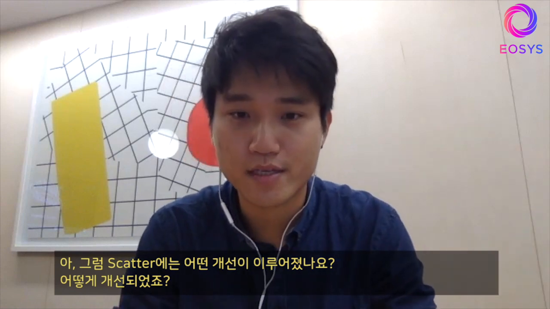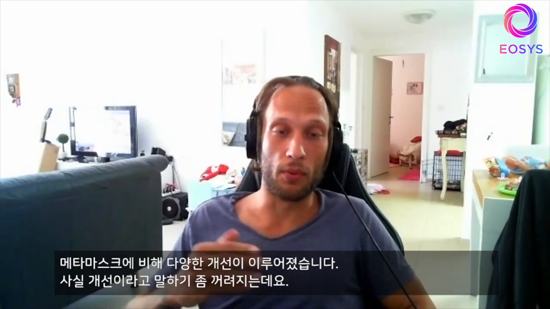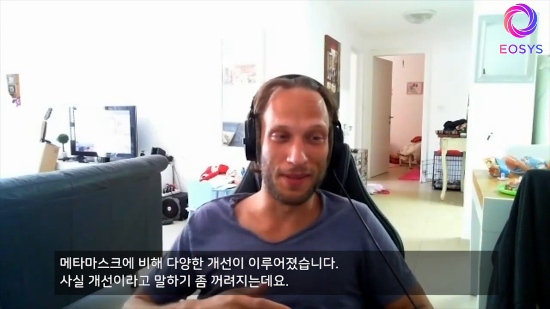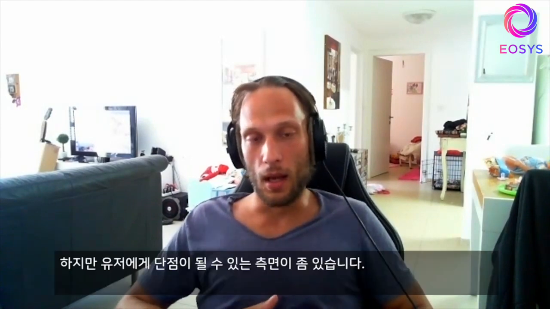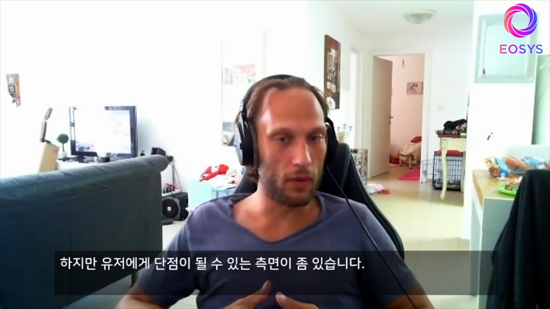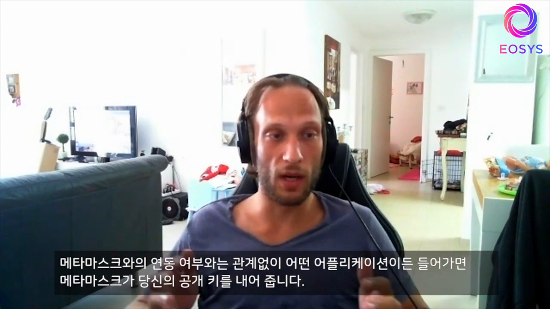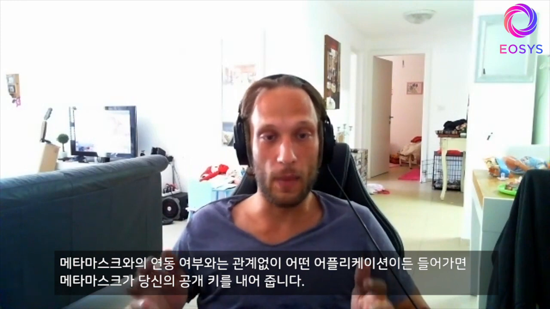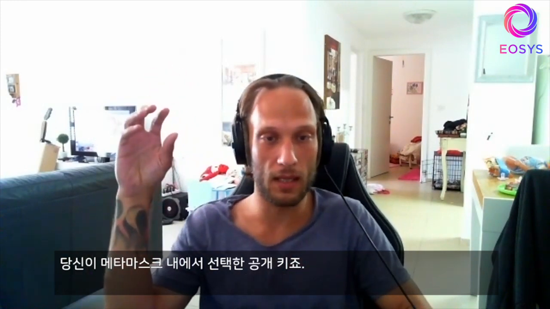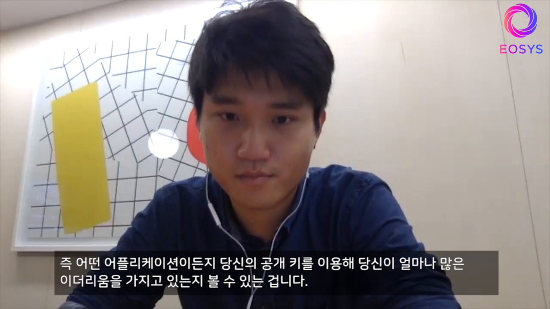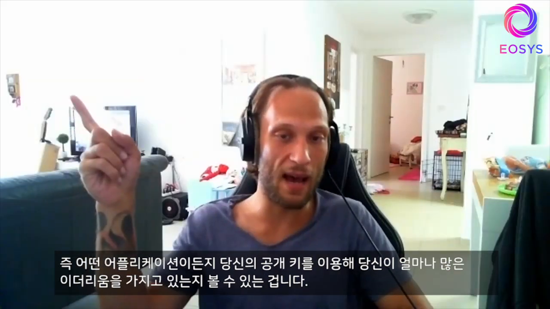There's actually a bunch of stuff that is improved over MetaMask. I don't want to say improved because MetaMask is great. It is the founder of all of the extension wallets. However, it does a couple things that aren't great for the user, such as when you land on any application, whether they're integrated with MetaMask or not, MetaMask gives away the public key you currently have selected, which means that any application can use your public key to see how much you have on Ethereum.